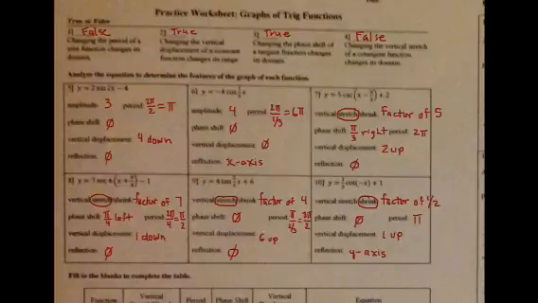Okay, so for B23, I have all the answers already written down for everything, so I'll just walk you guys through it. Numbers 1 through 4 are true, false. Number 1 is false because the domain for any sine function is all reals. So regardless of the length of the period, it's still going to be all reals. So that's false.